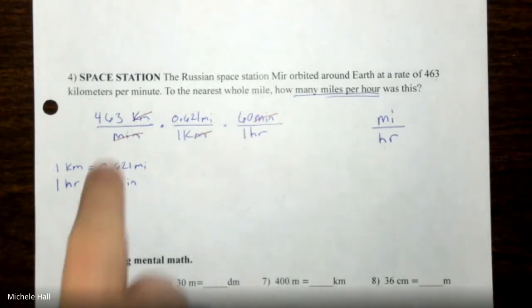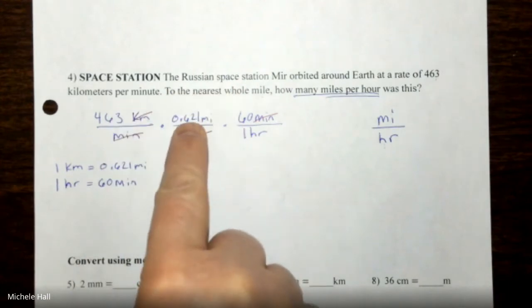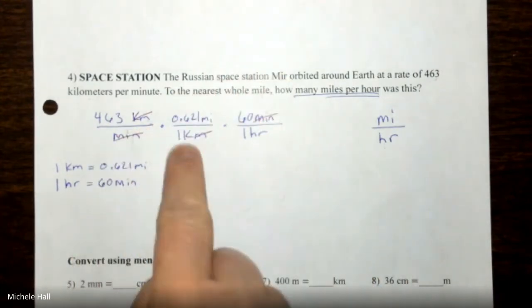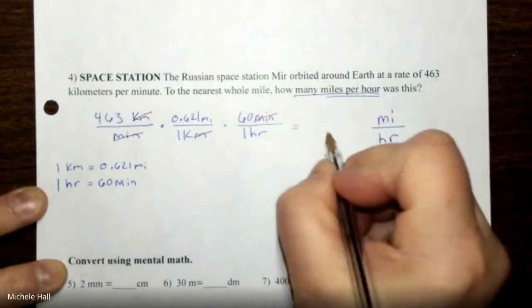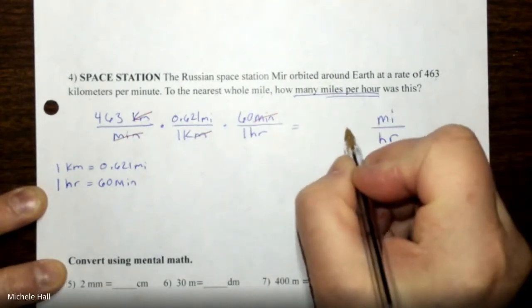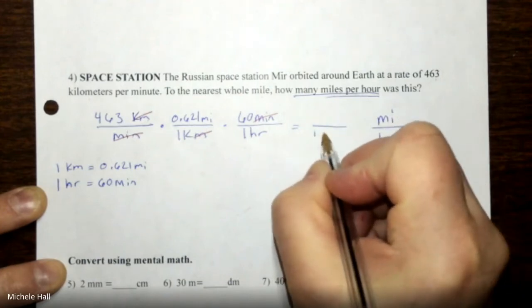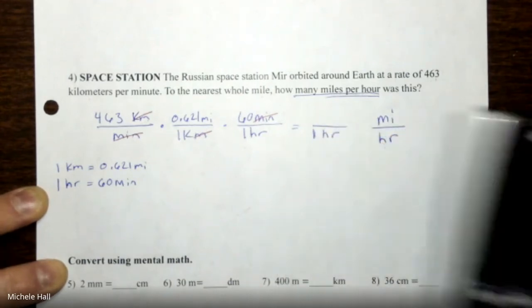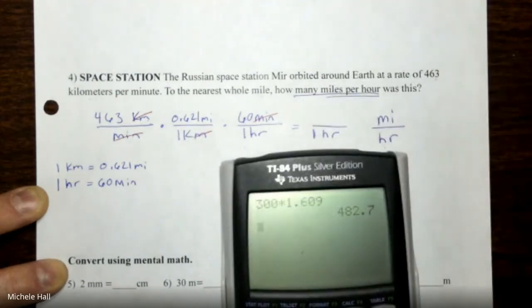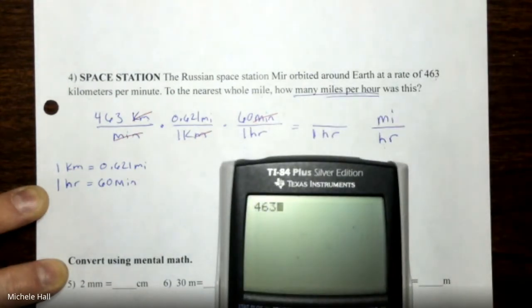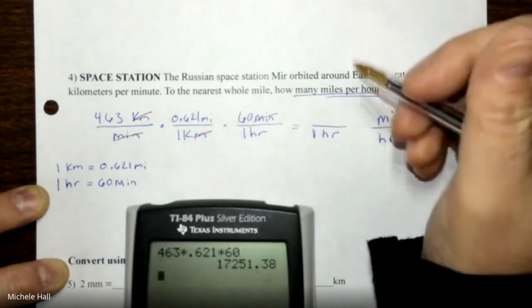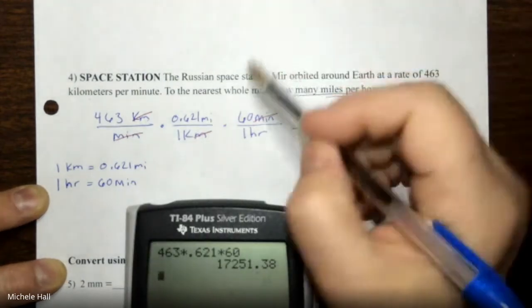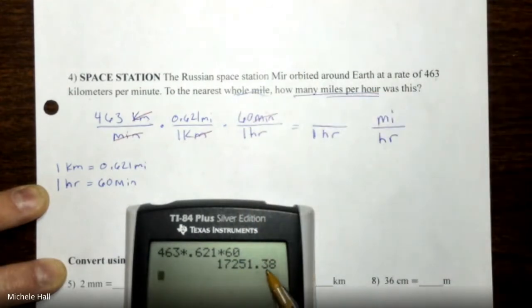Now I'm ready to do the math. 463 times 0.621 times 60, and then 1 times 1 times 1. Well, I can figure that one out. We know that it's going to be 1 hour. And then using my calculator, we have 463 times 0.621 times 60. And we get 17,000. That said to the nearest whole mile, I'm looking for a whole number then. So there's a 3, and that's not going to round the 1 up.